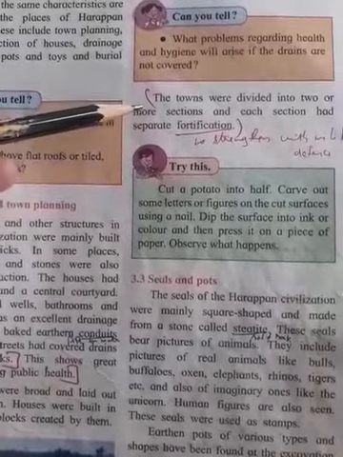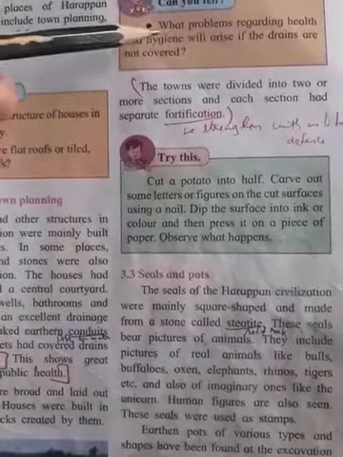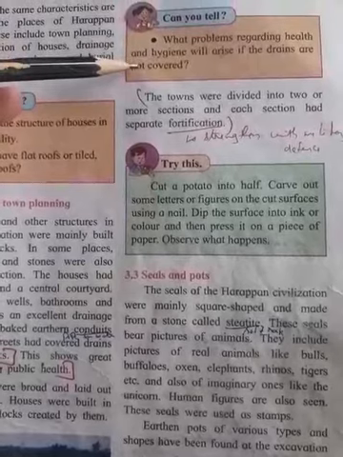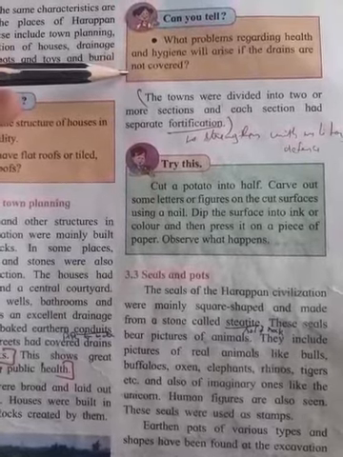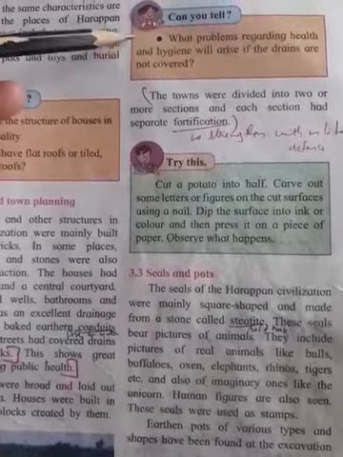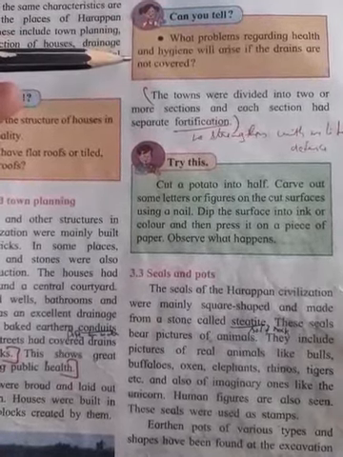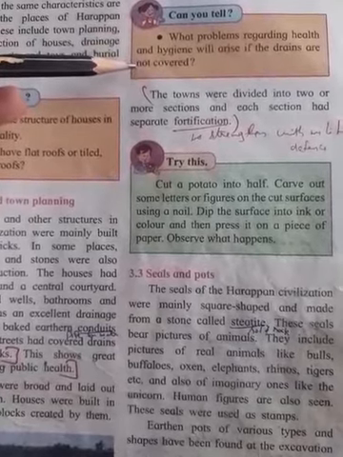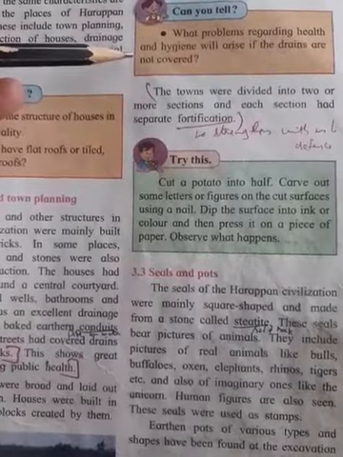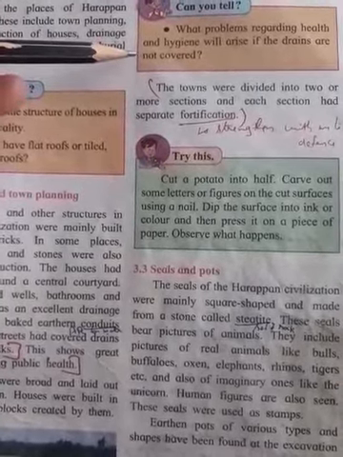The wall compounds were built. Now here they ask: what problems regarding health and hygiene will arise if the drainage is not covered? Drainage means gutters. If the gutters or the drainage system in our area are not covered, then what will be the problems regarding health and hygiene? You have to think over it.